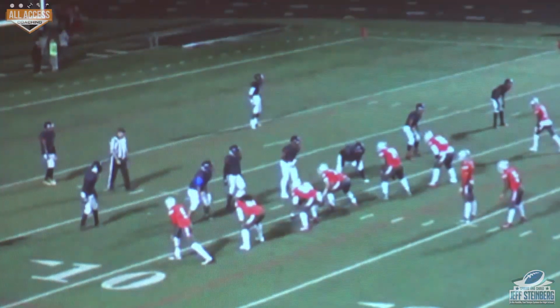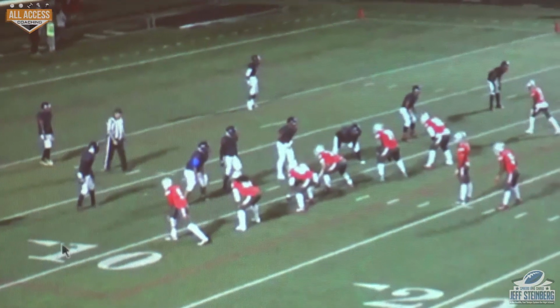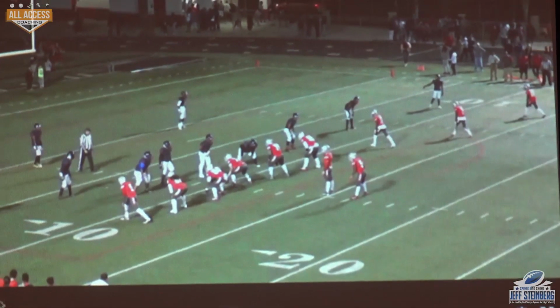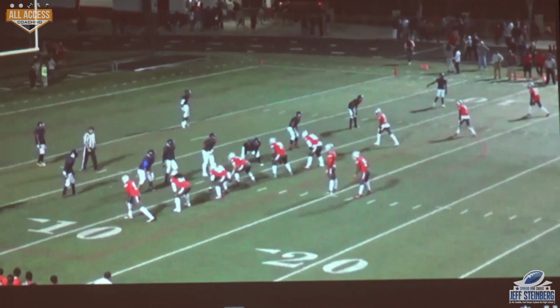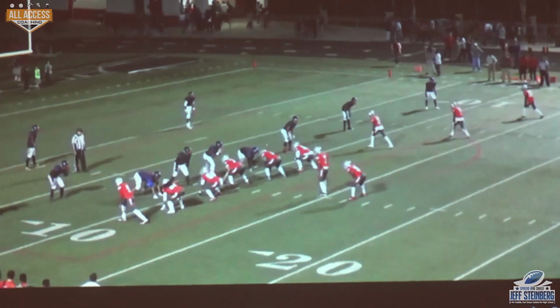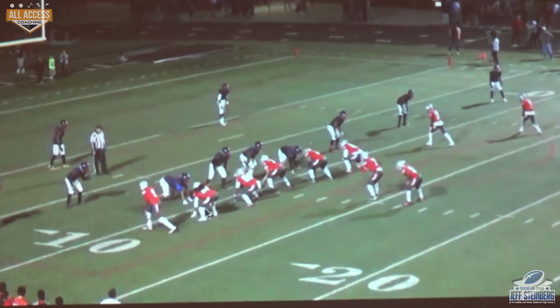Here's now an example of us running this to the single receiver side where we've compressed him down, we've cut his splits down, and it's actually versus a front that we recognize as being a joker front. So we call it a joker front, means we can't identify what that front is. So we're just going to continue with our rules.